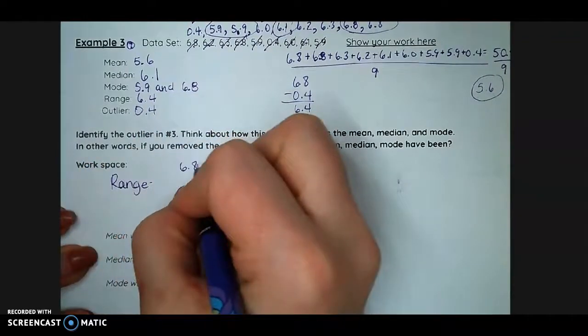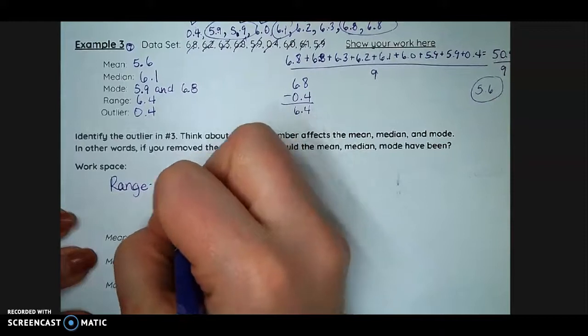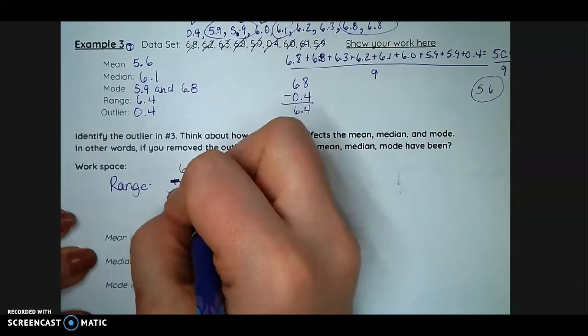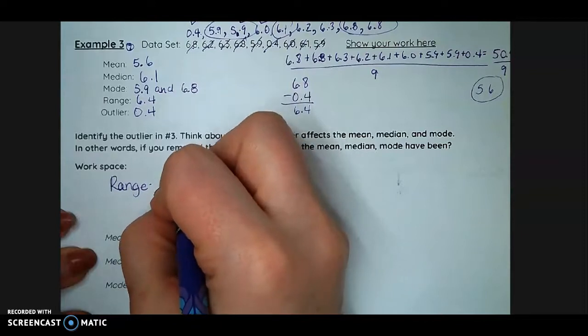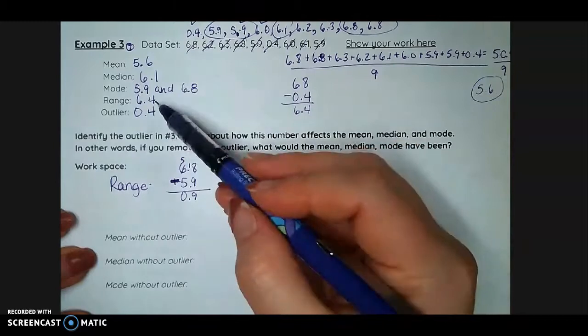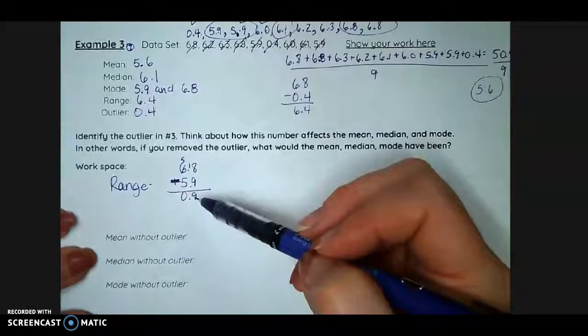So my range would be from 6.8. If I took out that 0.4, it would be to 5.9, and I'm going to subtract. So suddenly my range, instead of being 6.4, is just 9/10. So suddenly my range is a whole lot different.